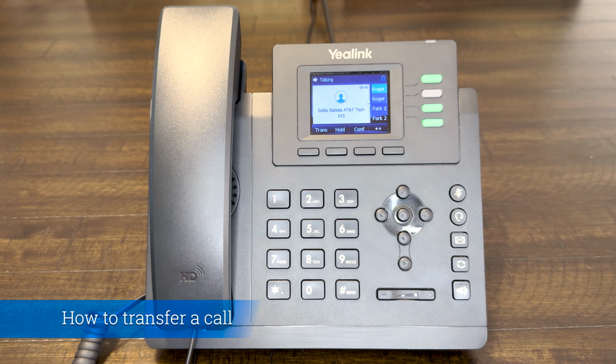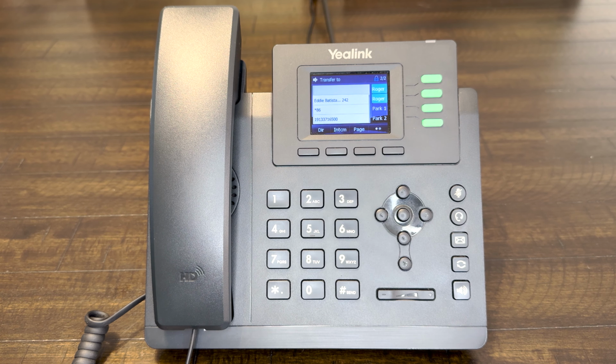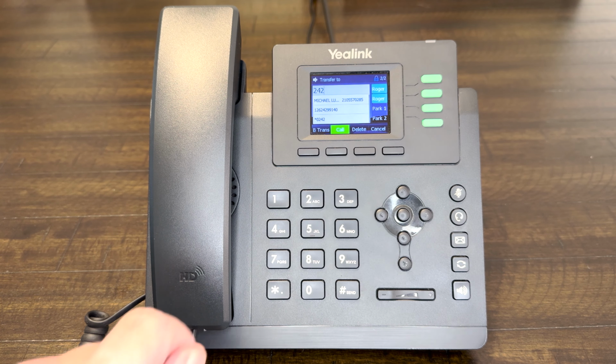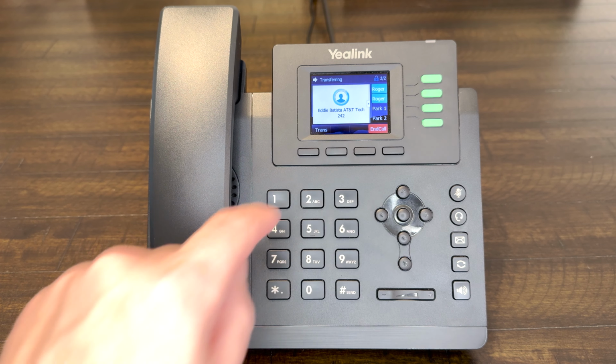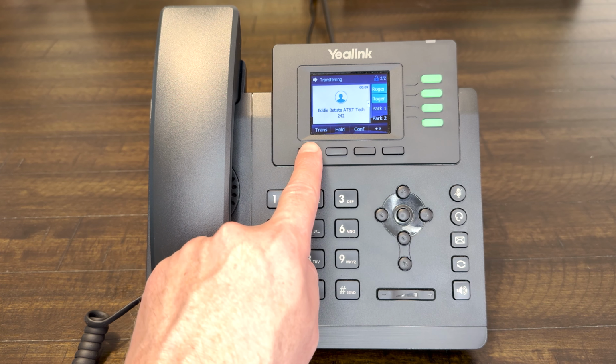To transfer a call, you press the transfer key. Then you dial the extension, in this case 242, and then you press the call soft key. Once they answer the phone, you can announce who you have on the phone, and if they want to take the call, then you press the transfer key one more time to transfer the call to them.